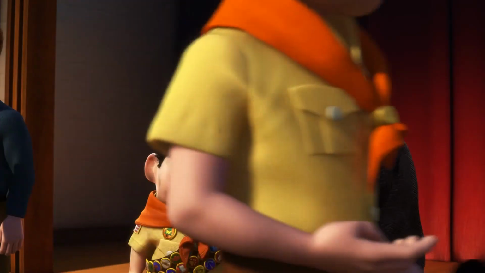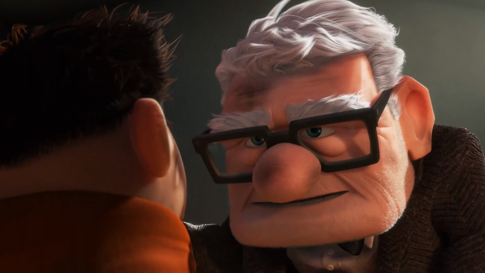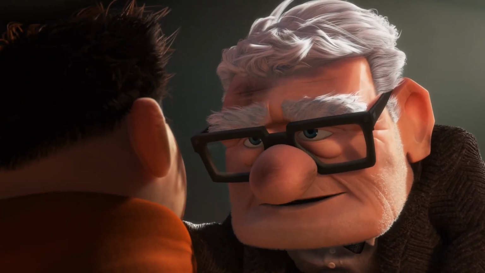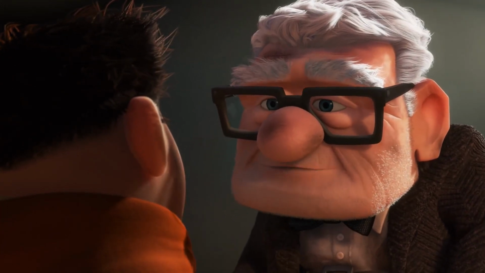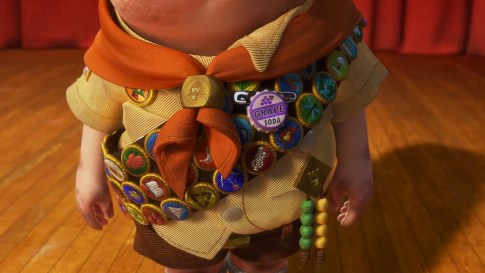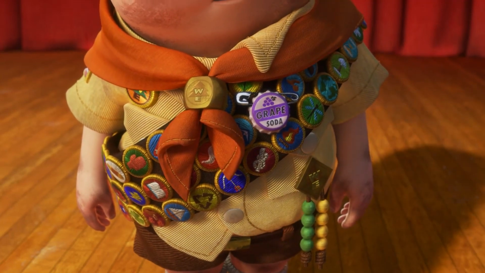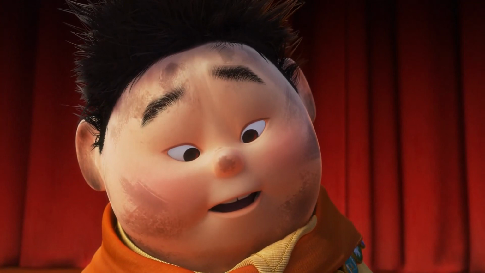And we finally see the rewards of all of their hard work. Mr. F is there to pin a badge on Russell. He's able to be there for someone he loves. He isn't alone anymore.